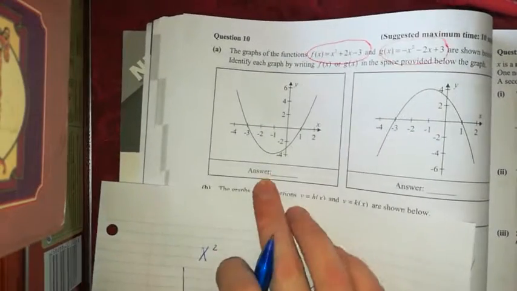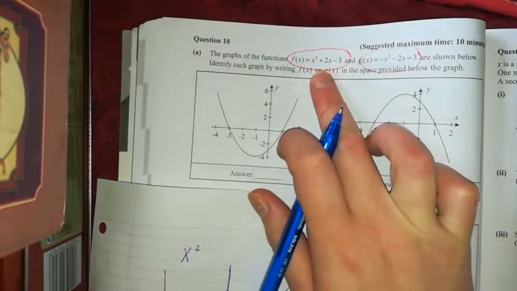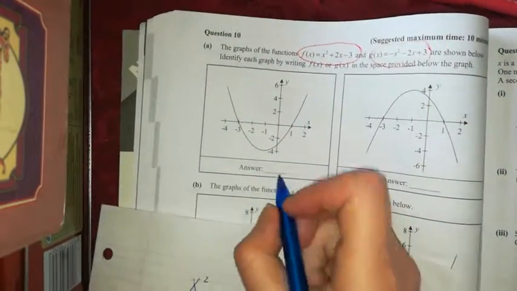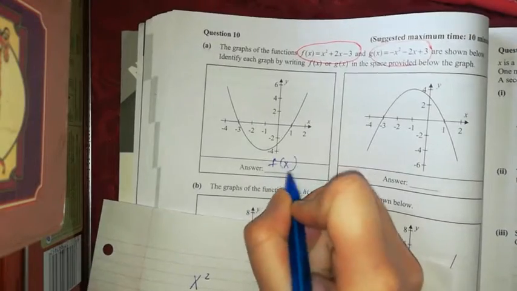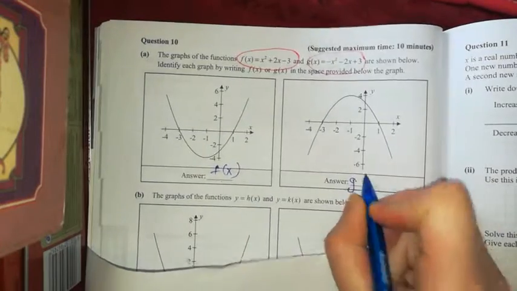So this one here must have a positive x squared, so this one is going to have to be f of x. And this one here has a negative x squared, so this one is going to have to be g of x, because they're either or.